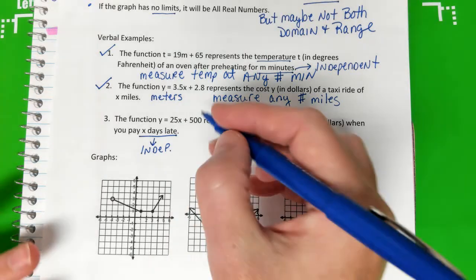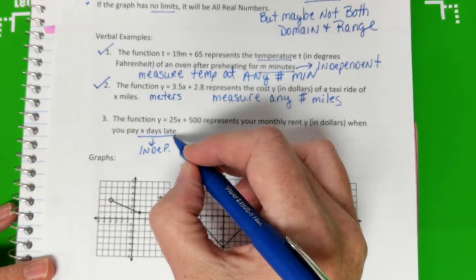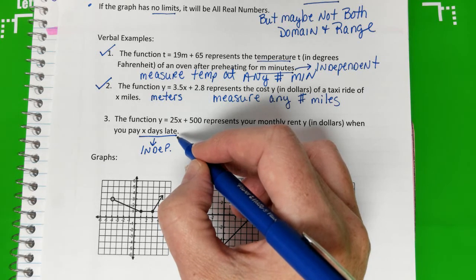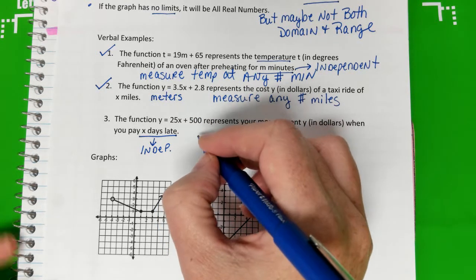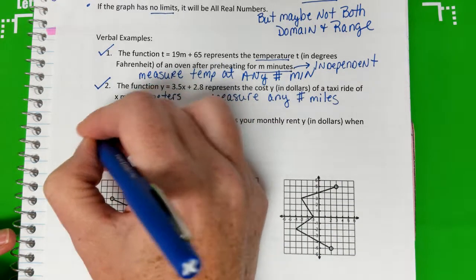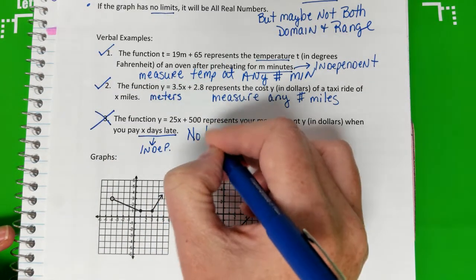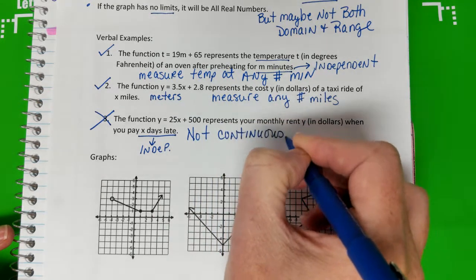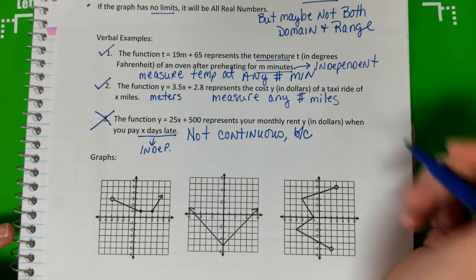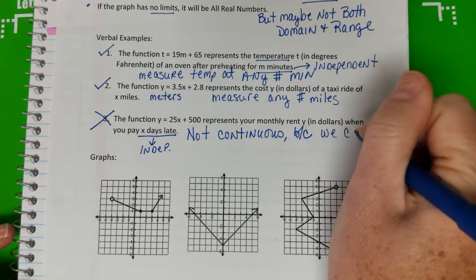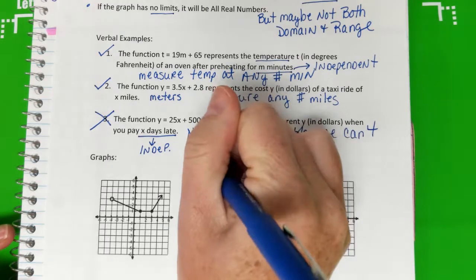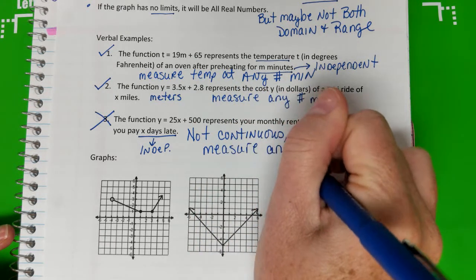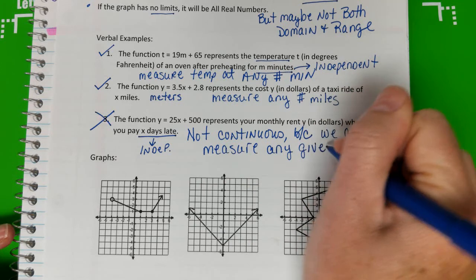And the answer is no. They are not going to charge us for random numbers of days late. They might charge us for 1 day and 2 days and 3 days. So this one is actually not continuous because we can't measure any given number of days.